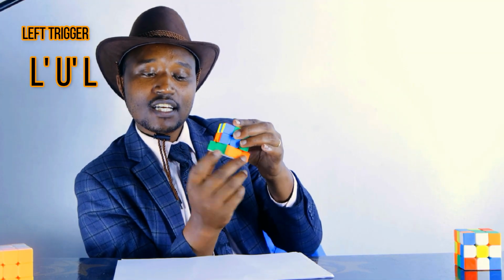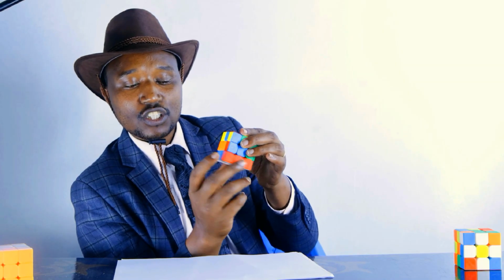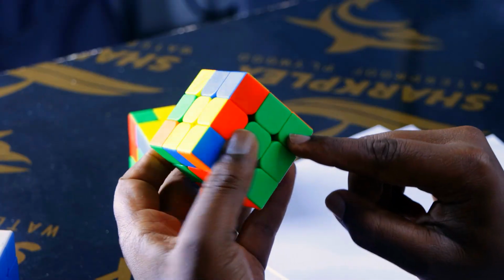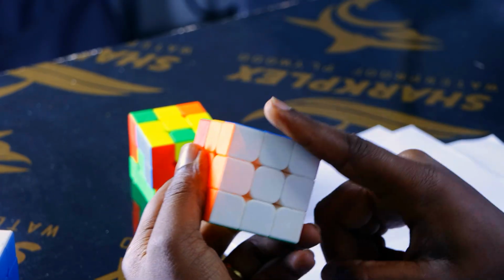So we now only have one left, and it's already at the top. If it's at the top, we just work on it. You make sure that these colors match here. The white is on my left, so again, left trigger move, like that. And with that, you note that our first layer is fully solved, and our white face is fully solved.